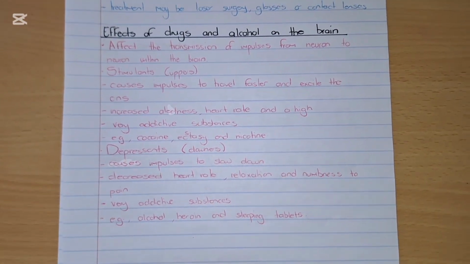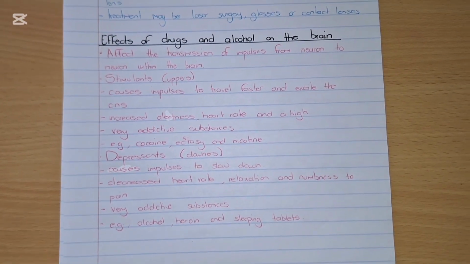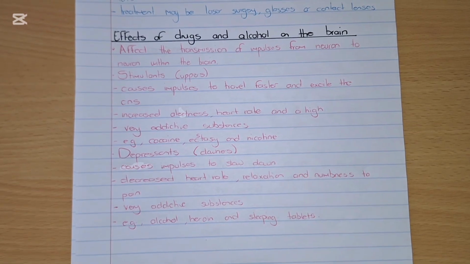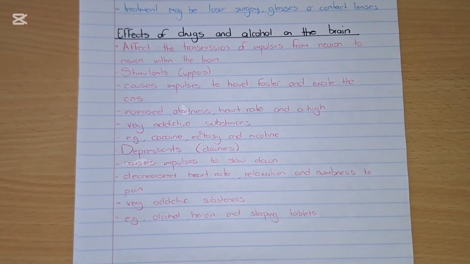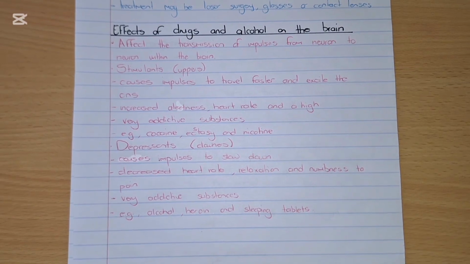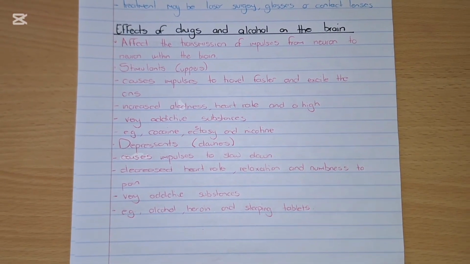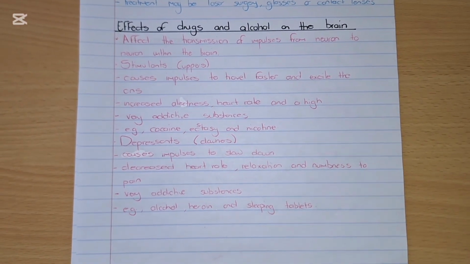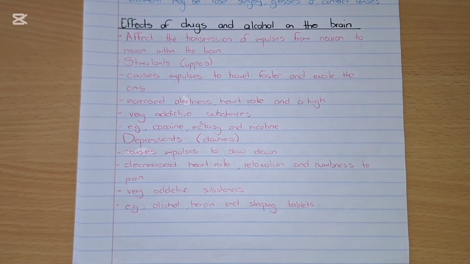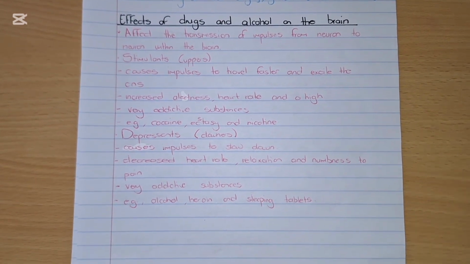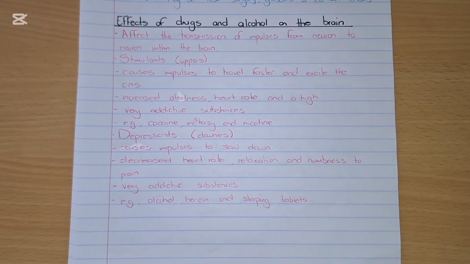Now we're going to be looking at the effects of drugs and alcohol on the brain. You saw already with sending and receiving impulses how crucial, how important the brain is in the nervous system. So now we're going to see how drugs and alcohol can affect that. It affects the transmission of impulses from neuron to neuron within the brain. So there are neurons in the brain.